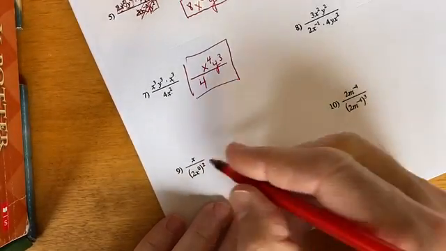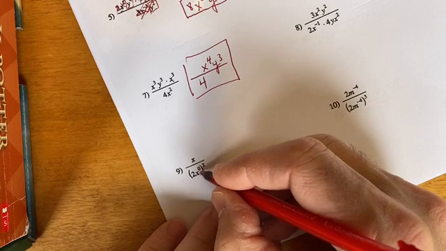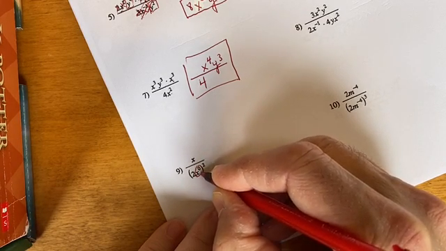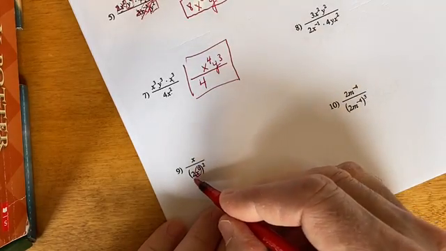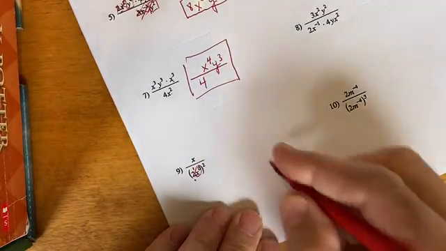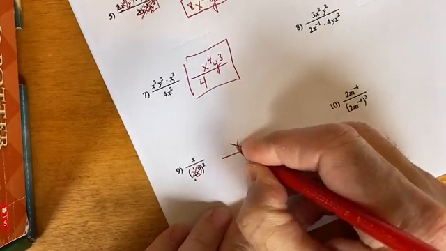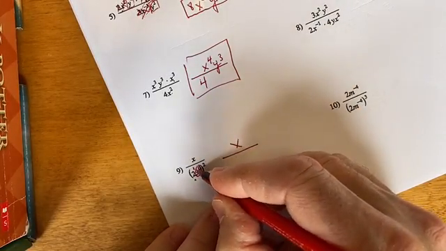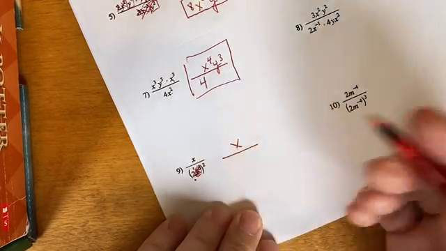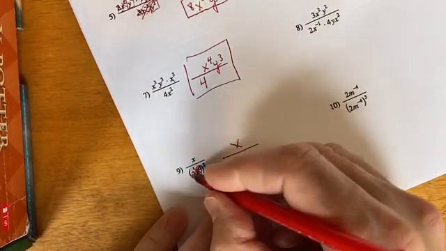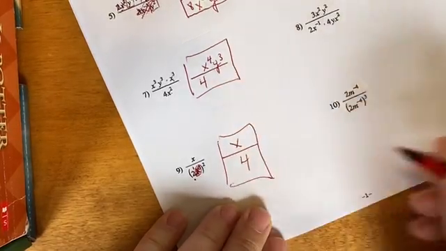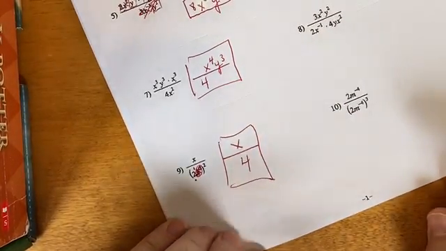Okay, and number 9. Remember, anything to the 0 power is 1. The only thing to the 0 power is this x. This 2 does not have a power on it. Actually, it's an invisible power of 1. So in the numerator, there's an x. In the denominator, this x to the 0 turns into a 1, so there's nothing there, because 2 times 1 is 2. Now I have 2 to the second power, which is the number 4. And that's number 9.